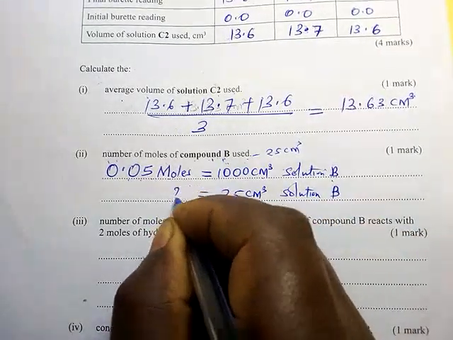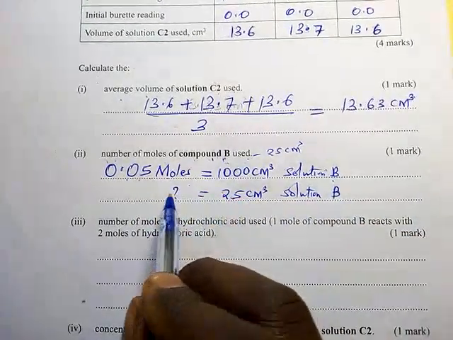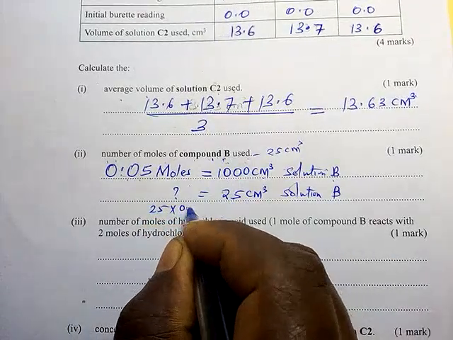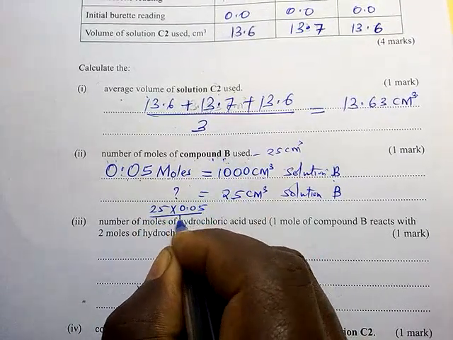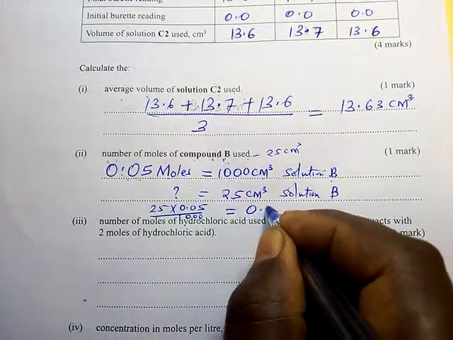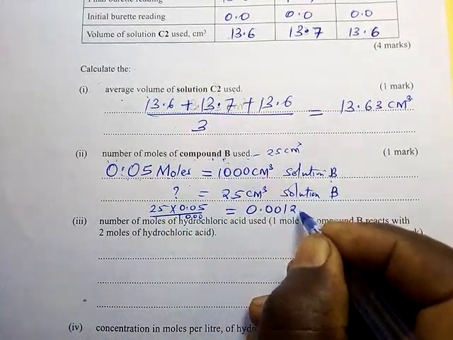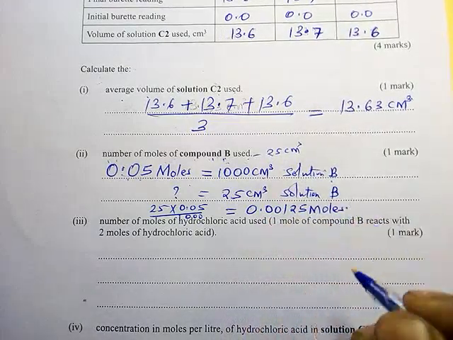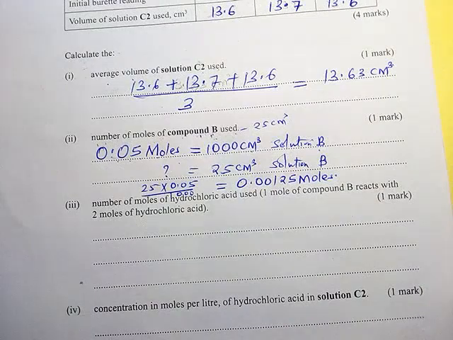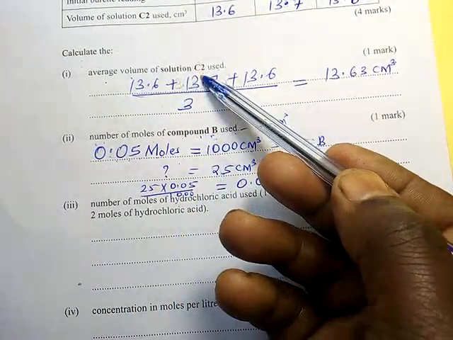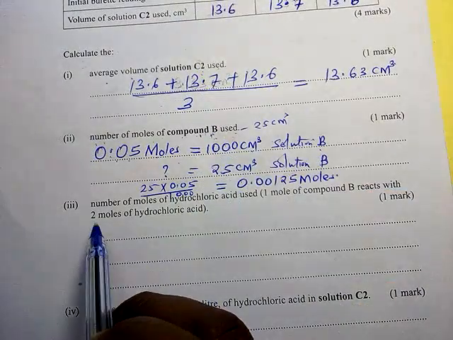What will be the number of moles? Now it is 25 times 0.05 divided by 1,000. This will give you 0.00125 moles. So that is the number of moles of compound B that reacted with C2.